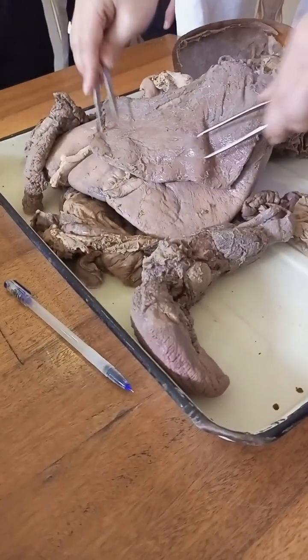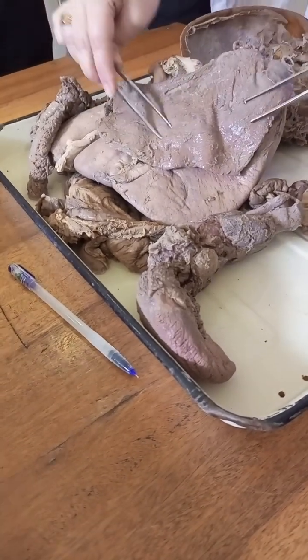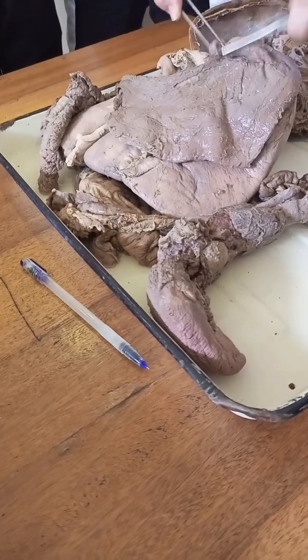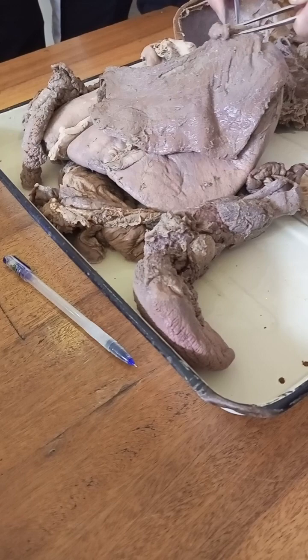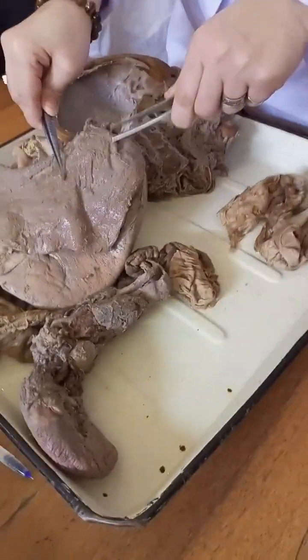Let's see, I replace it. Look, lesser curvature, greater curvature, anterior wall, posterior wall, you can see. Then here is the inlet. What is the inlet called? Cardiac orifice. Then the adjacent part of it is called the cardiac part, right?